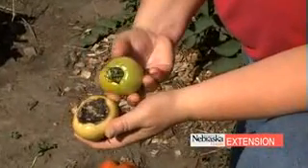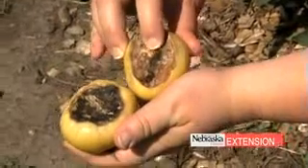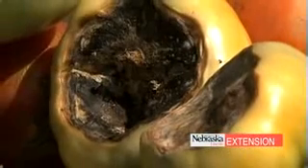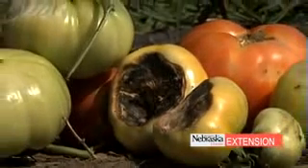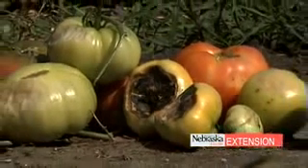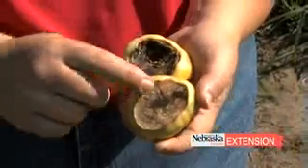Blossom end rot is a calcium deficiency that's actually caused by an uneven amount of water within the tomato plant. Calcium that's pulled up by the plants from the root system in the soil goes first to the leaves and then second to the fruits. And if the plant is growing very actively, most of the calcium will move to the leaves, and the fruits will not have enough calcium for proper cell wall development. When that happens, you'll end up with a flat, black, dry spot, usually on the blossom end of the tomato.